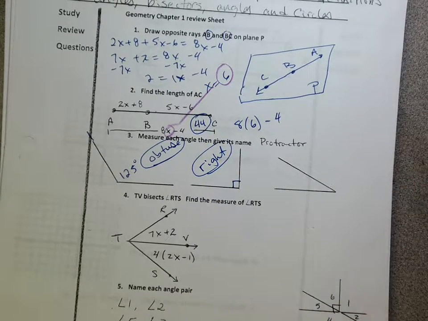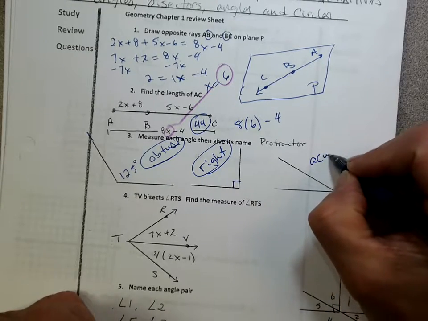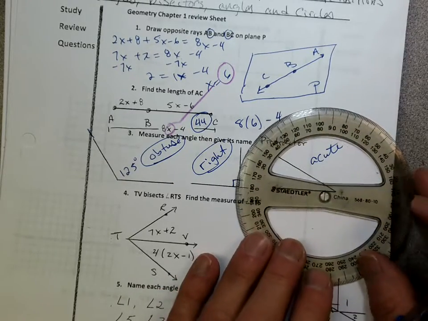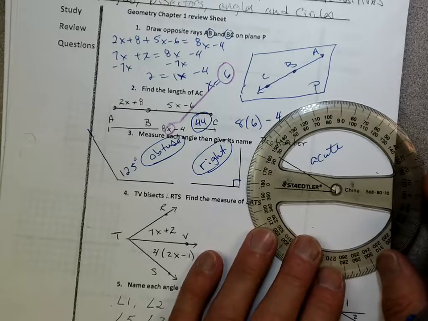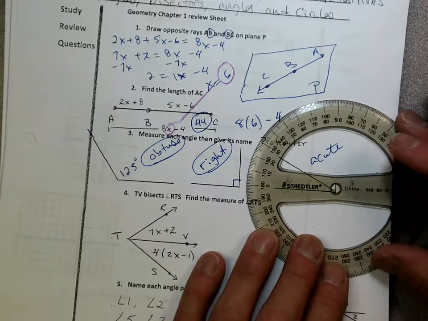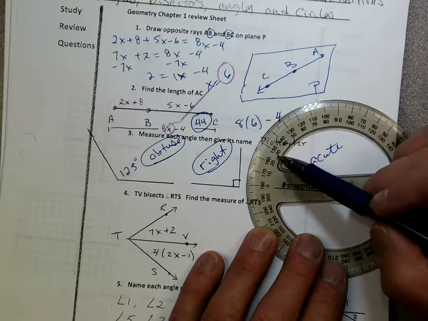Okay, number 3. Okay, when I look at this, again, it's going to be less than 90, but agree? It's going to be an acute angle. When I use my protractor, again, I'm going to see two different numbers on my protractor, right? One's going to be the obtuse angle, which it's not, and the other angle is going to be the acute angle. So if I put my protractor down, zero it out, I see either about a 29 or 30 degree angle or 150.